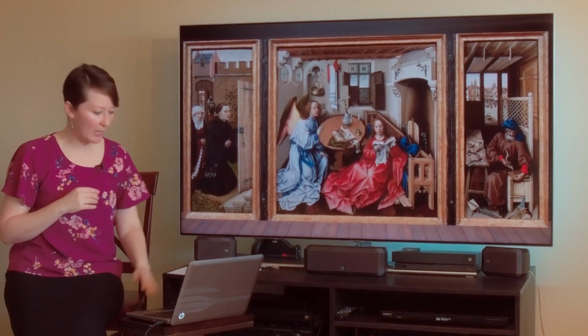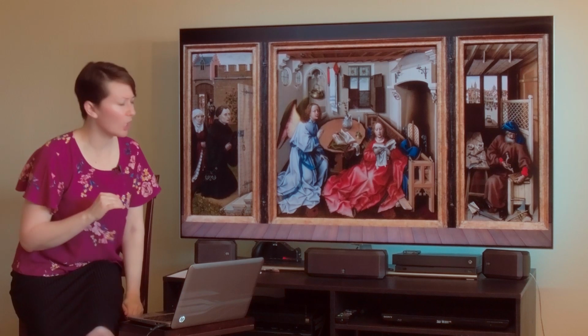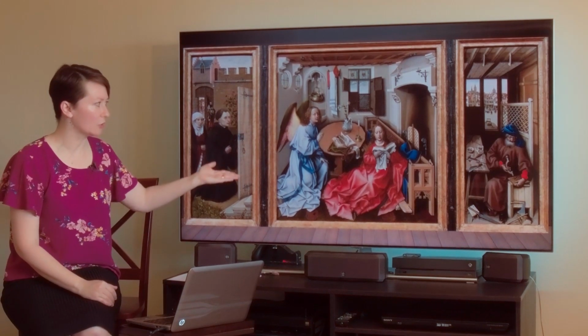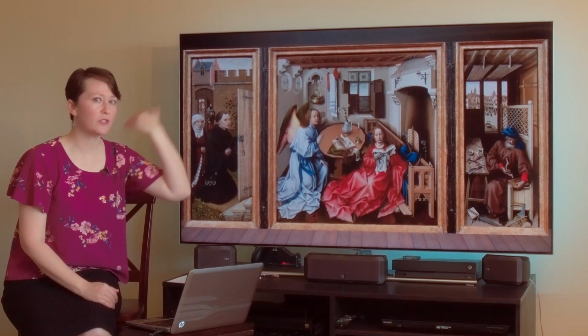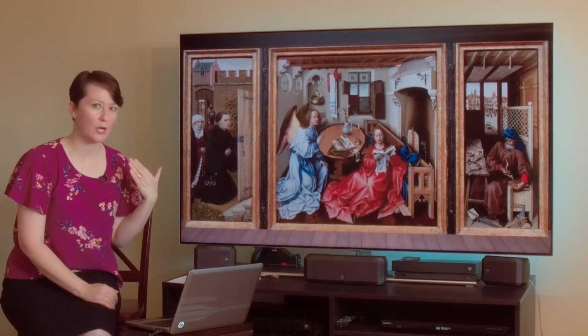In the center panel here, there's a lot going on. We have our beautiful angel speaking to Mary. Do you notice that she's wearing a beautiful red dress?